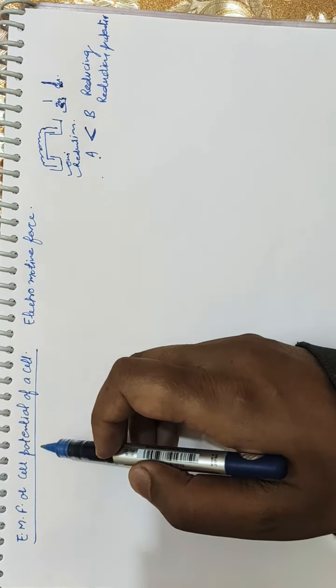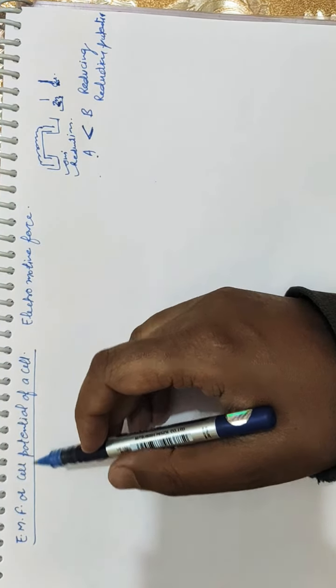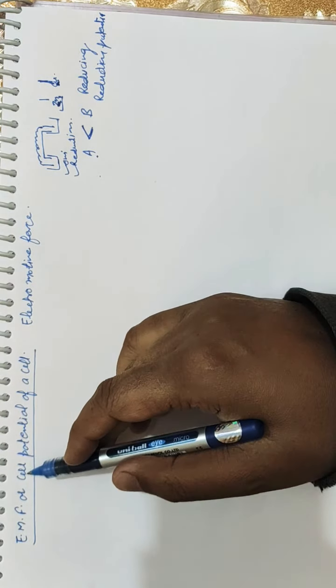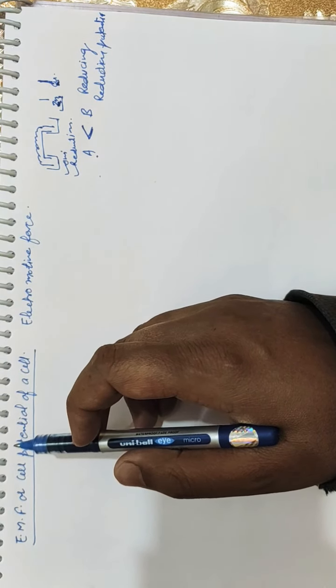So our today's topic is EMF, or cell potential of a cell. What is the EMF, or what is the cell potential of a cell? The full form of EMF is electromotive force, and potential means power. So electromotive force, or cell potential of the cell, is what power is present in the cell, or what is the power of the cell.